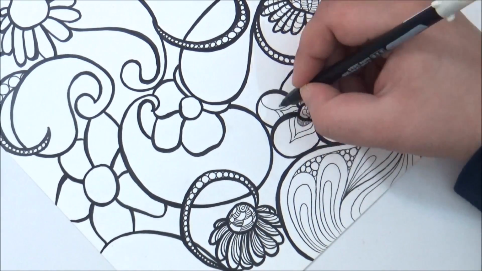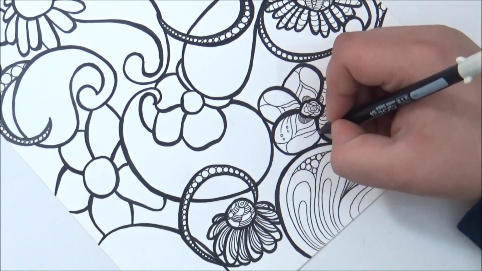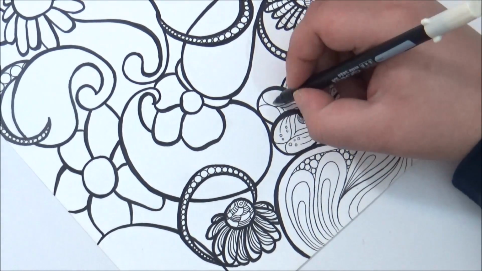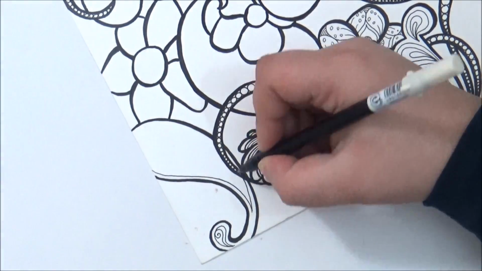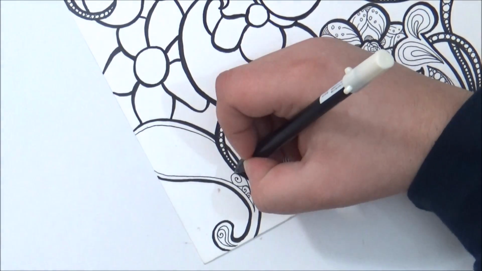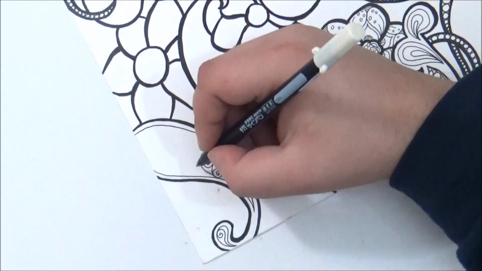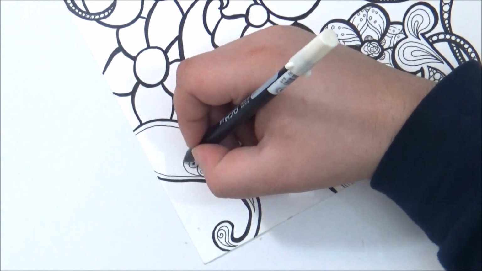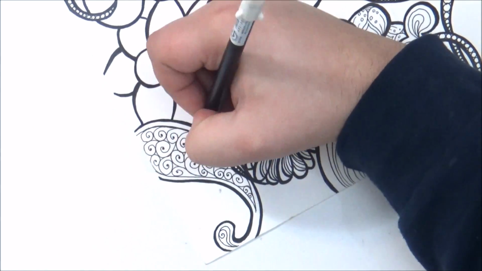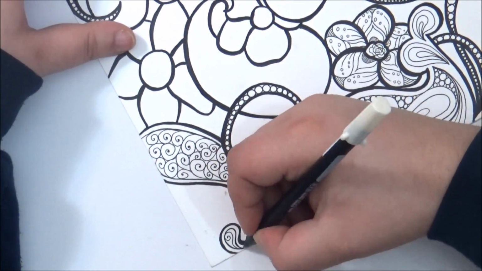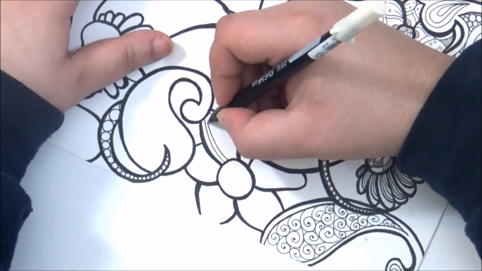I got 6 new Copics. They were on sale at Michael's a couple days ago, so I grabbed a couple of them because I do want to start getting a collection of Copics together. They are very expensive, so I will slowly start growing my collection. I'm in no rush. I do have my Sharpies, which I'm always happy with. You guys know that.